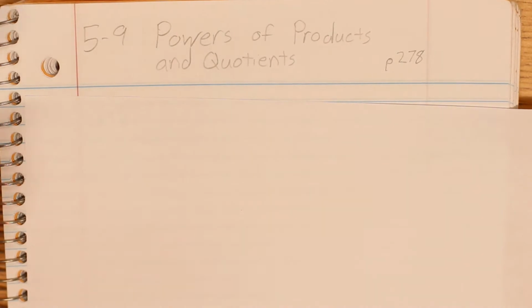All right, so 5-9. In lesson 5-9, we'll be looking at powers and products and quotients. And you might be going like, what? Powers meaning exponents, products meaning multiplication problems, and quotients meaning division problems.